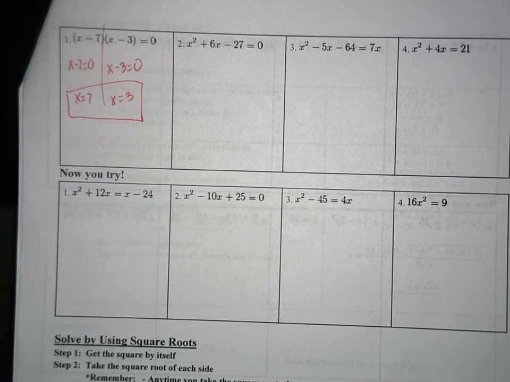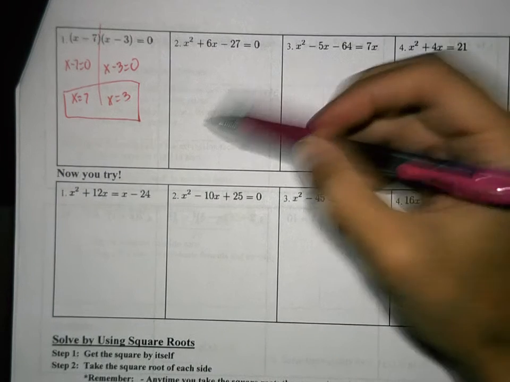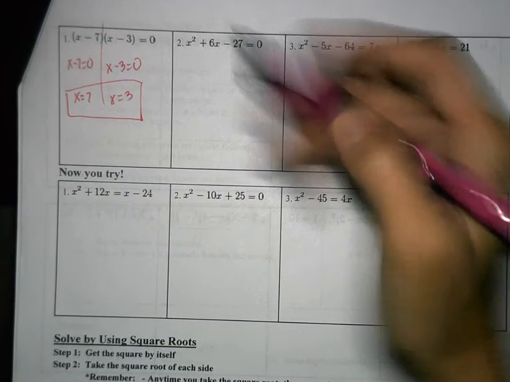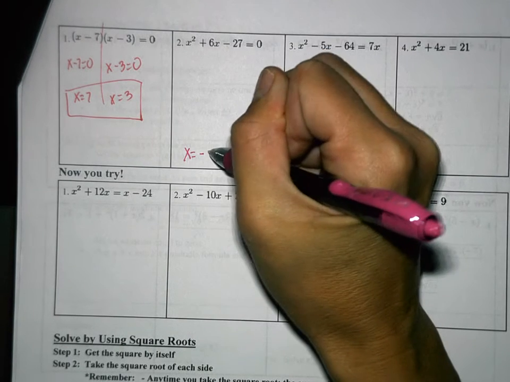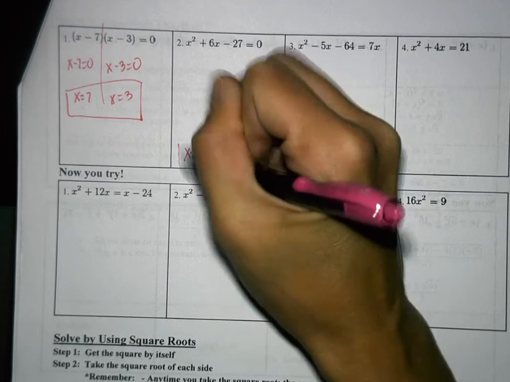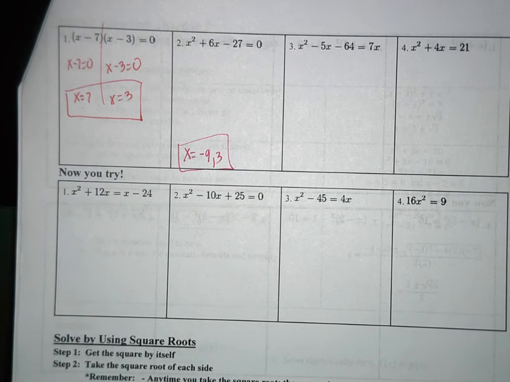Okay, this one, it's kind of set up how we've already done all the other problems. I'm just going to give you the answers. We're not going to work through this one. This one ends up being x equals negative 9 and 3 if you end up wanting to go back and practice it for some reason. We're going to move on to number 3.